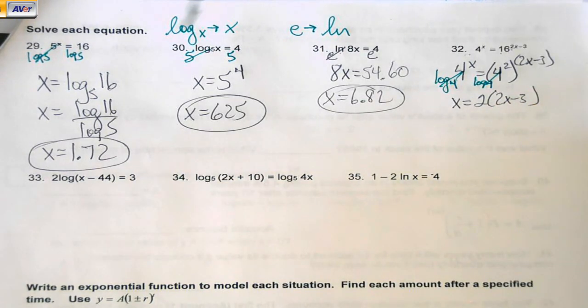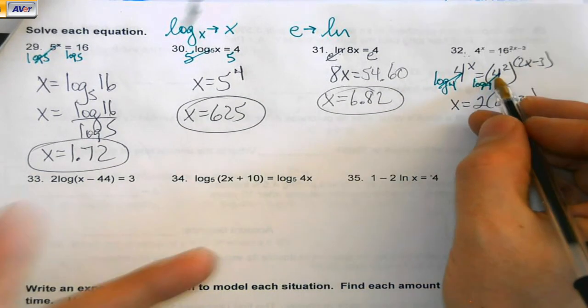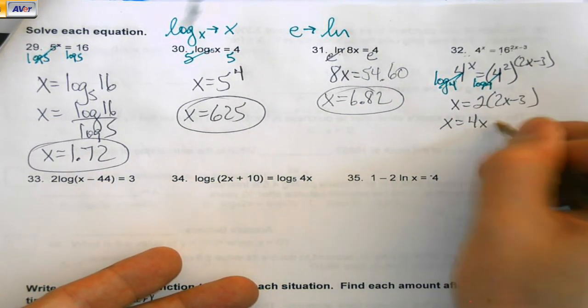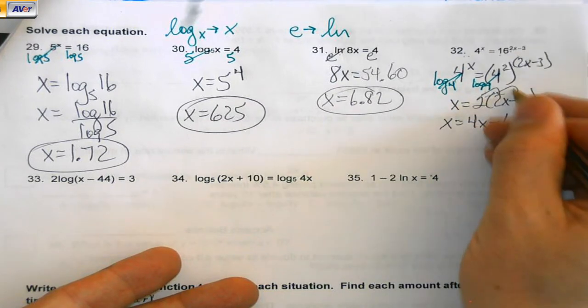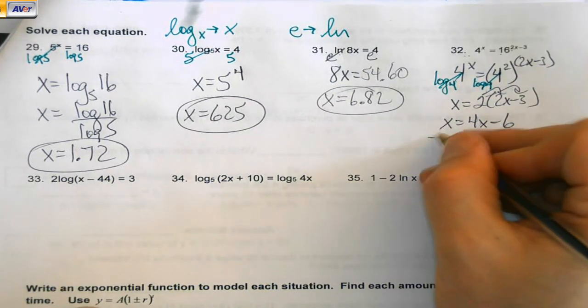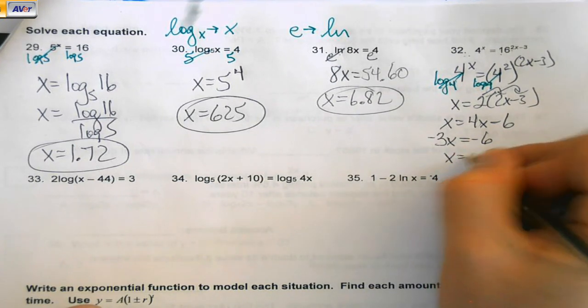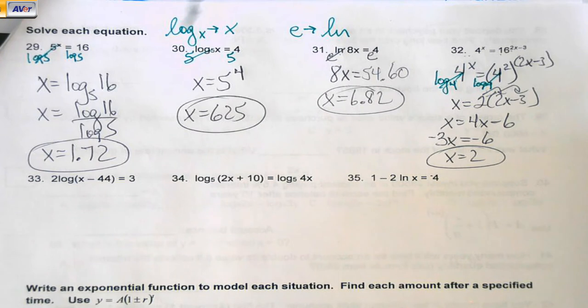But now it's algebra 1. So the one place I have to think is, how do I get them to be the same base without changing the value? Because 4 squared is still 16. It's not like I changed that. Make sure we distribute the 2 all the way through. Minus that 4x out. And divide by negative 3. Not too terrible, not too terrible, not too terrible.